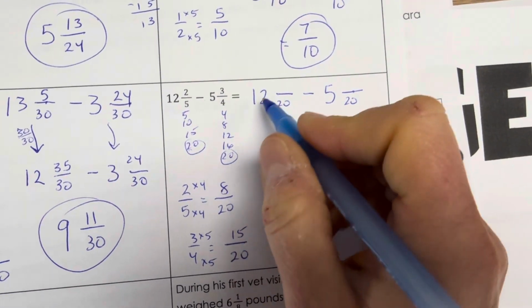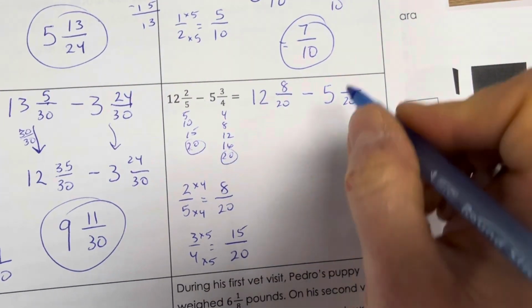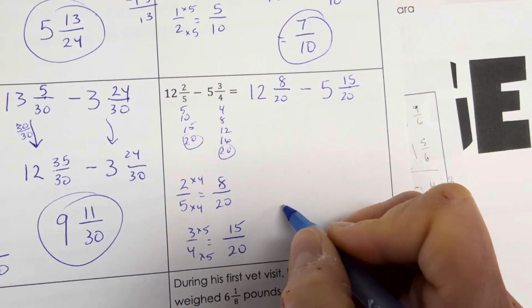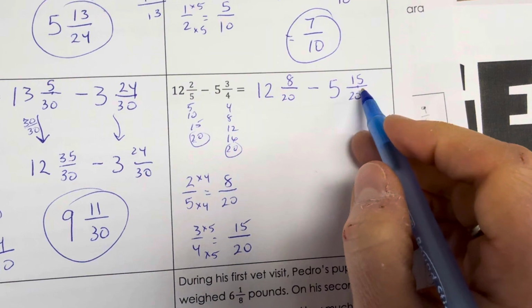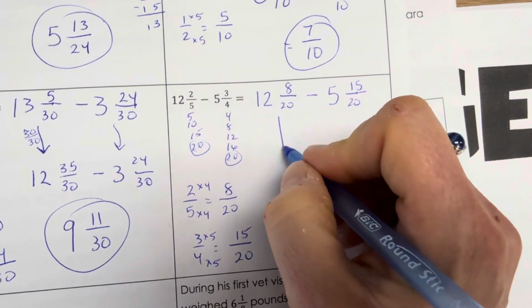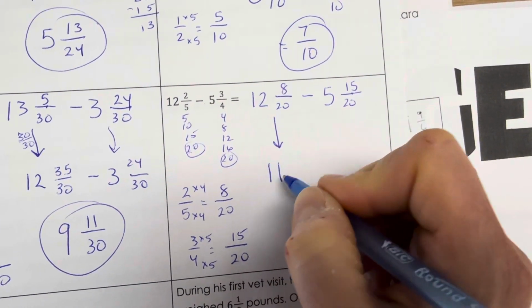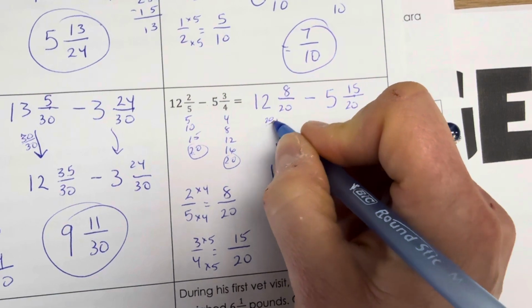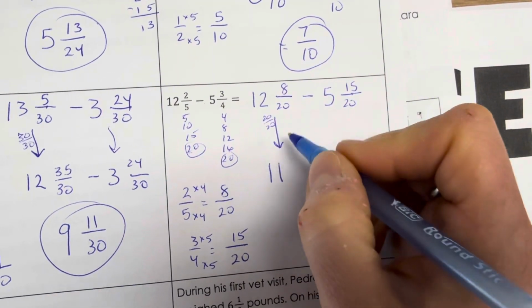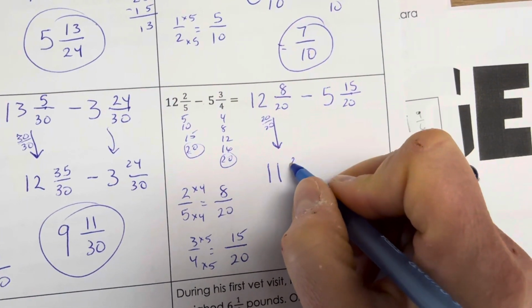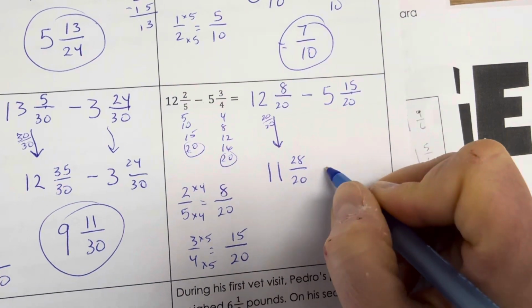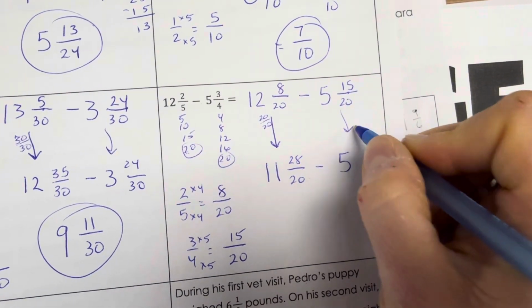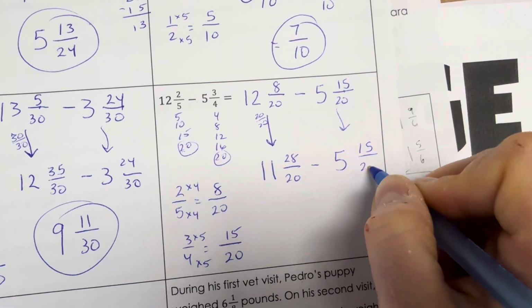So we have 8/20 here and 15/20 there. Can't do 8 minus 15/20, so we need to borrow. Make the 12 an 11. We borrowed 20/20 from that one whole. 20 plus 8/20 is 28/20, minus 5 and 15/20.